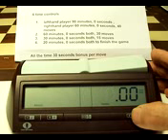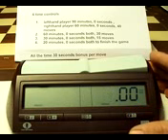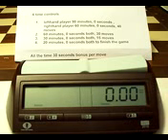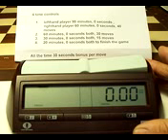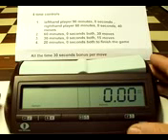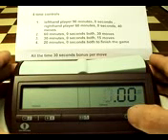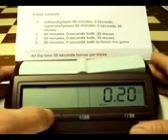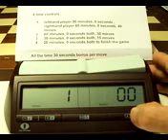The next thing the clock wants to know is the number of minutes, seconds for the bonus time per move. I chose 30 seconds, so I enter this 0 minutes and I make it 30 seconds.